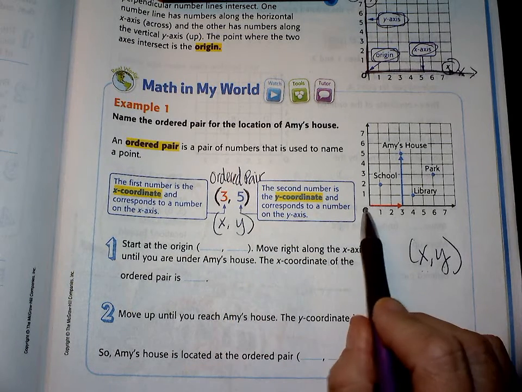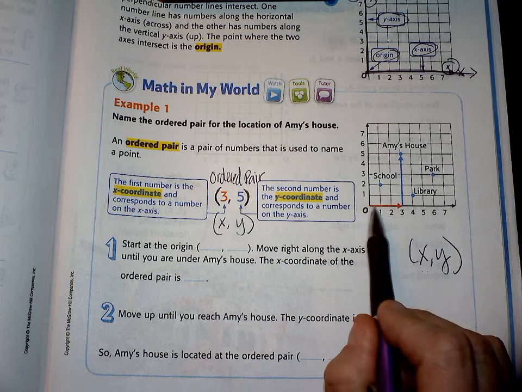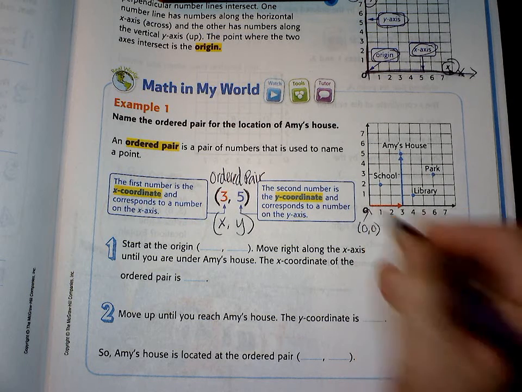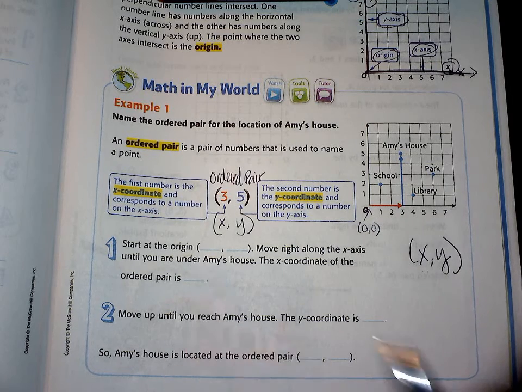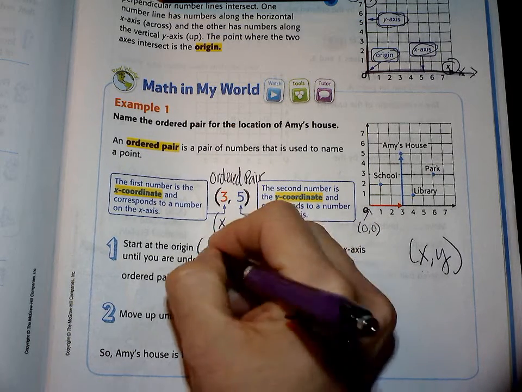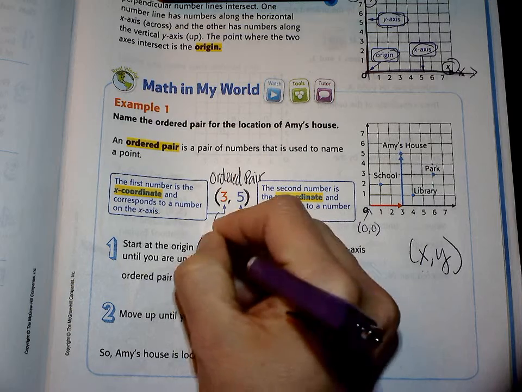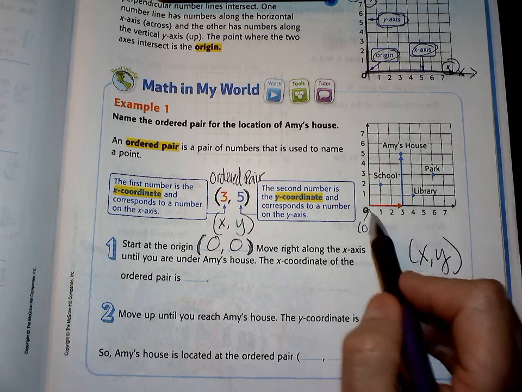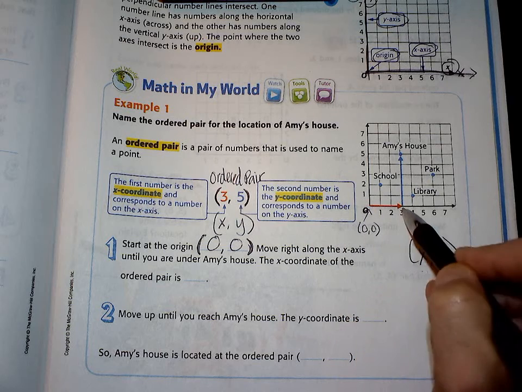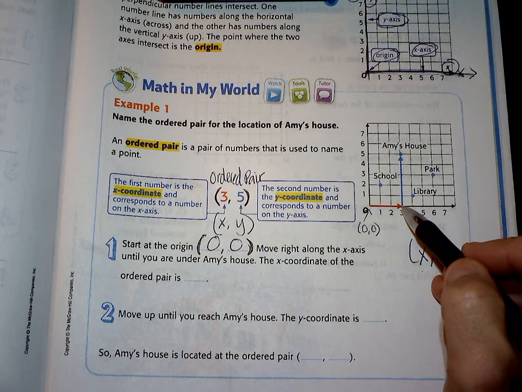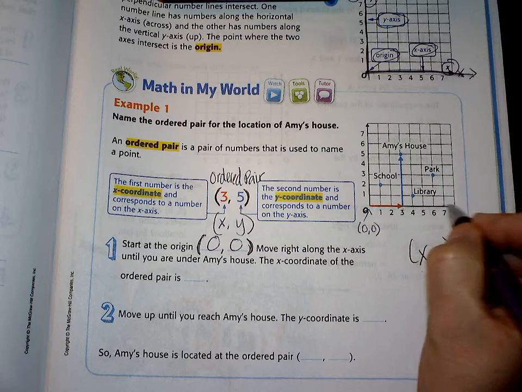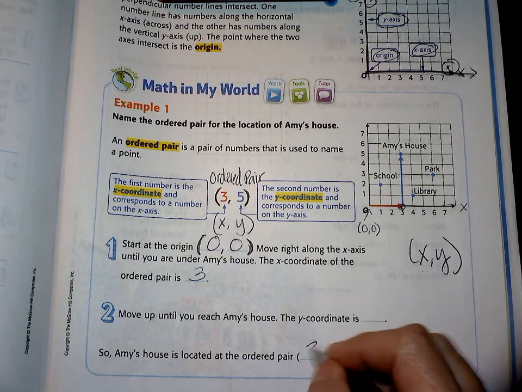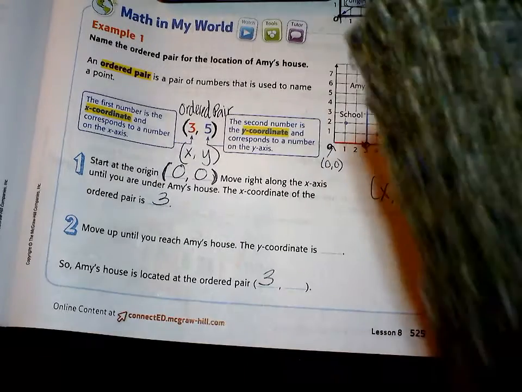So you always start counting at the origin, which is where the lines meet. The origin is actually 0, 0. That's another way you can label it. So you're going to start at the origin, which is 0, 0, and you can put it in these parentheses. That's the ordered pair for the origin. And you move right along the x-axis until we're at Amy's house. We're going to go over until we get just under Amy's house. You can see it's right there. The x coordinate, the point on this x line where we turn, is 3. So the first number in our ordered pair is a 3.